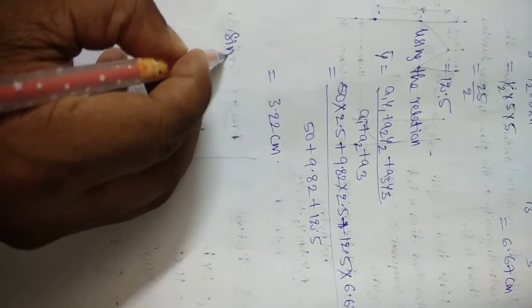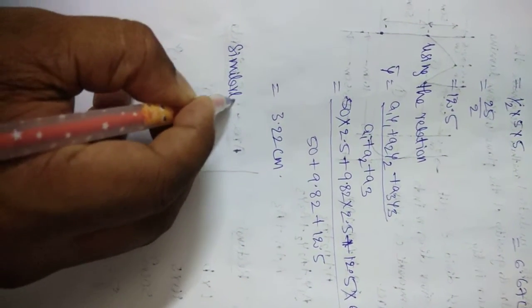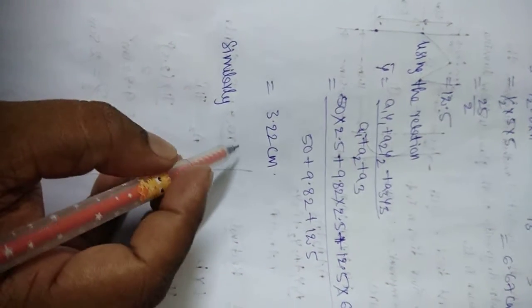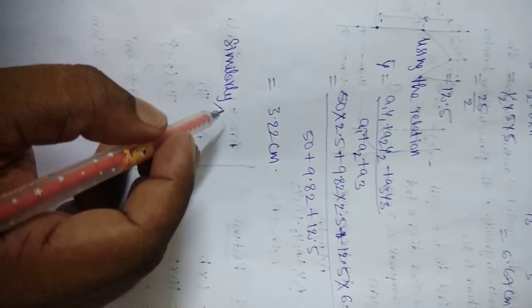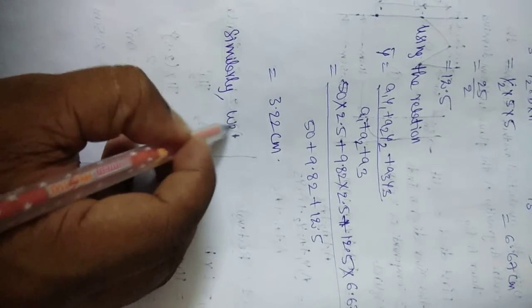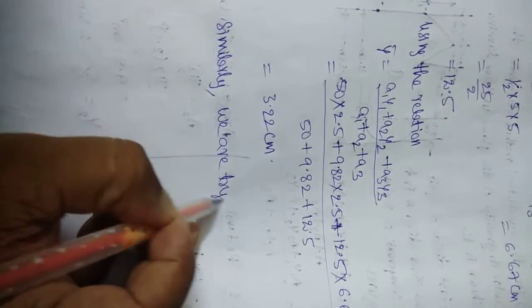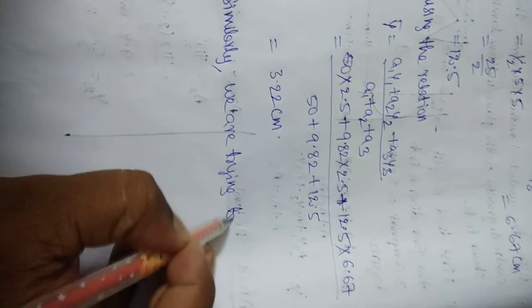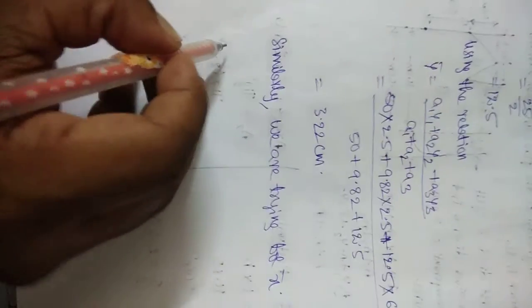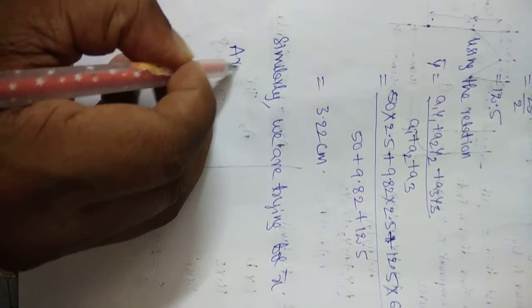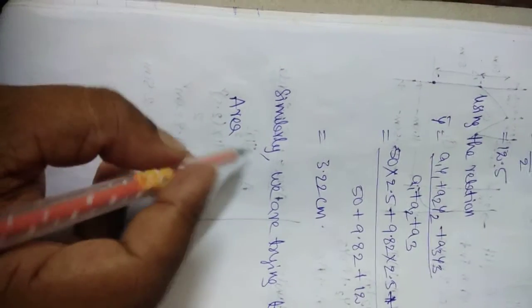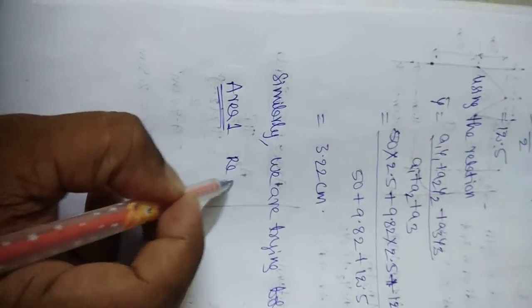Similarly, we are trying for X bar. First we start from area A1, the rectangle.